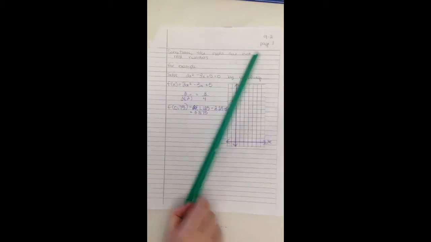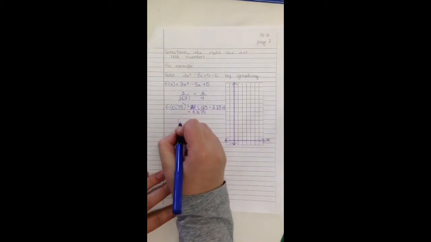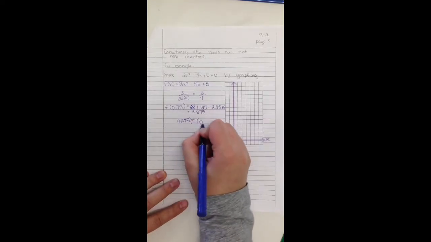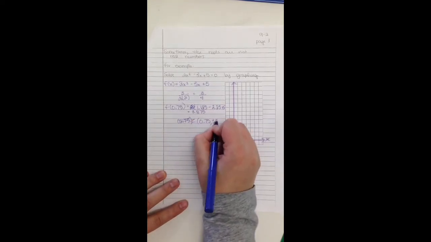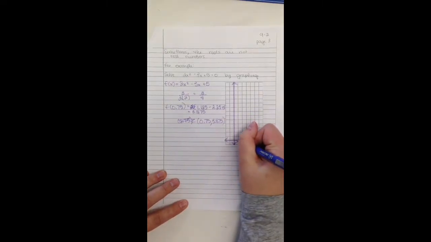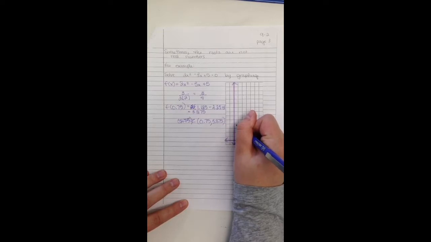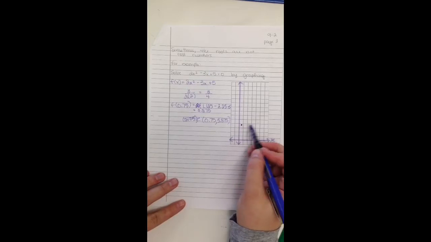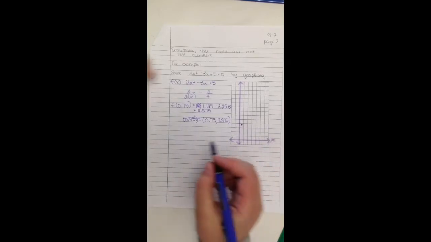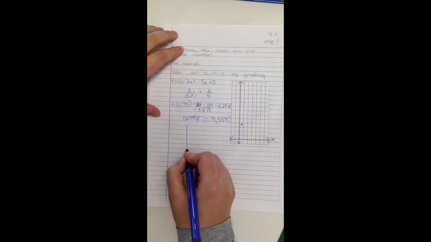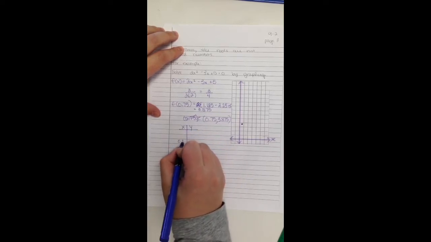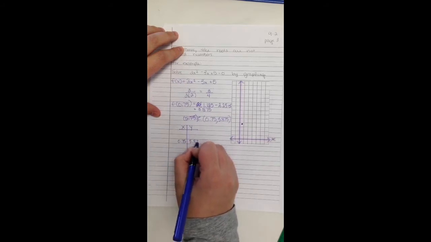And it's at 0.75 and 3.875. So it's about 3/4 of the way, and then up 1, 2, 3, and almost to 4 is my vertex. Now I'm going to pick whole numbers to the left and right of this, so it won't be symmetrical, so we'll have to fill in all of those ordered pairs. So I have x and y. My vertex is at 0.75 and then 3.875.